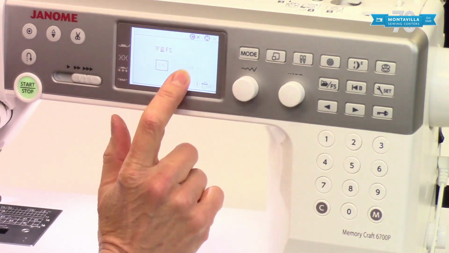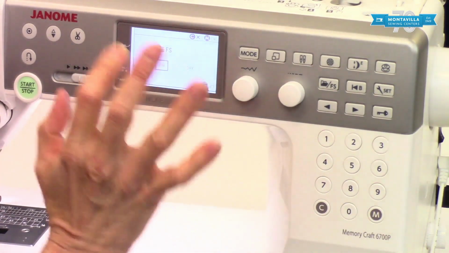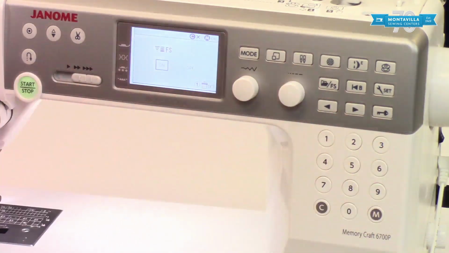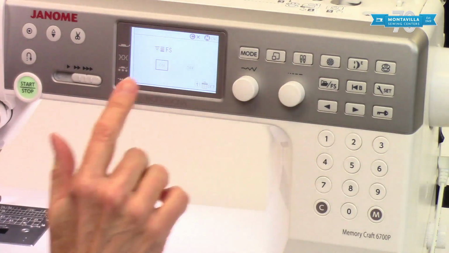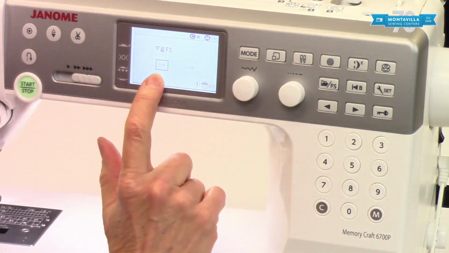I really don't think there's any reason to have it off other than maybe hitting the wrong combination of buttons, but for me, I don't really have that problem, so I just leave it on all the time.